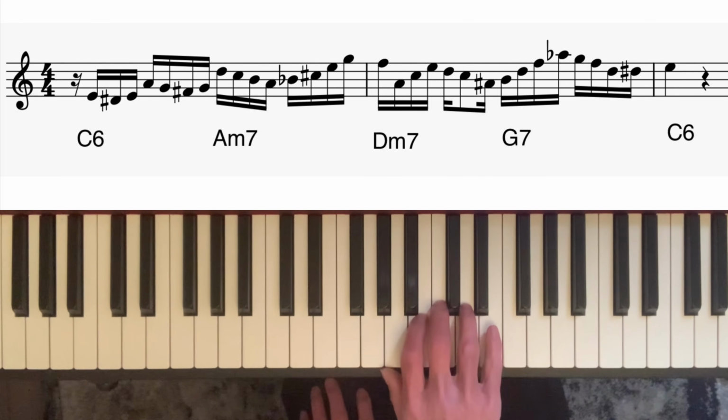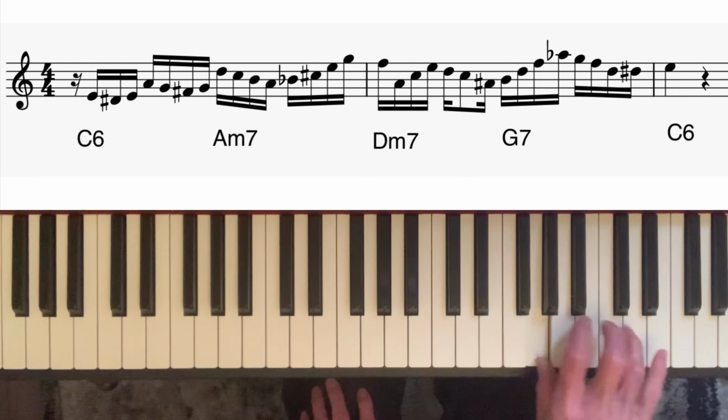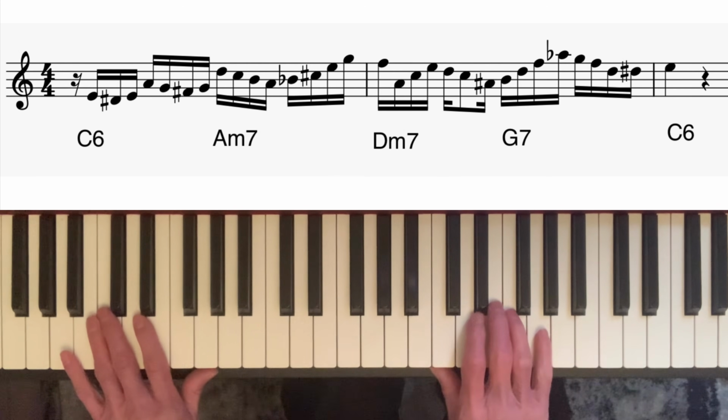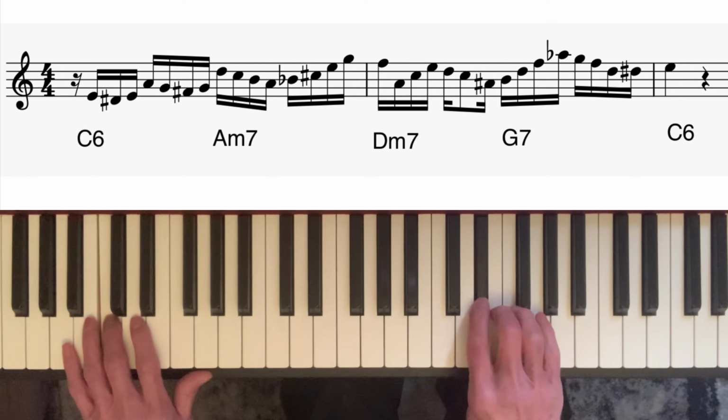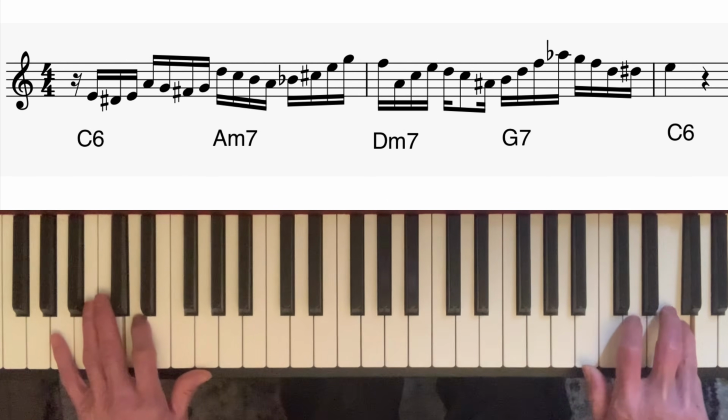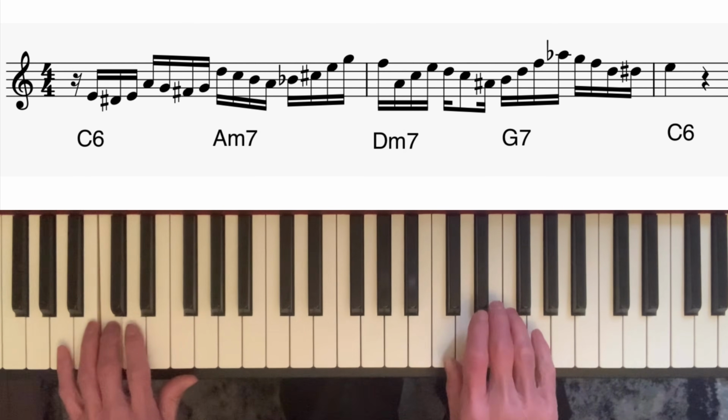Oscar Peterson did that ever such a lot. Now, in this case, I missed the first one out.